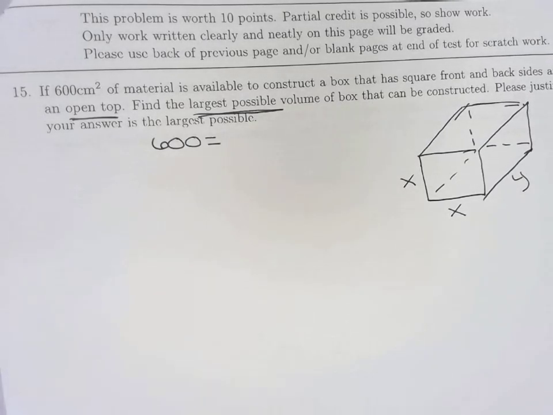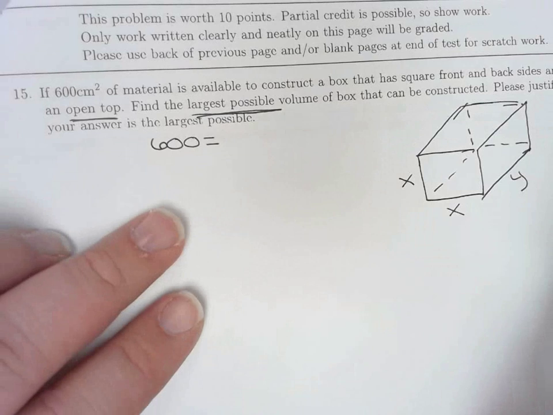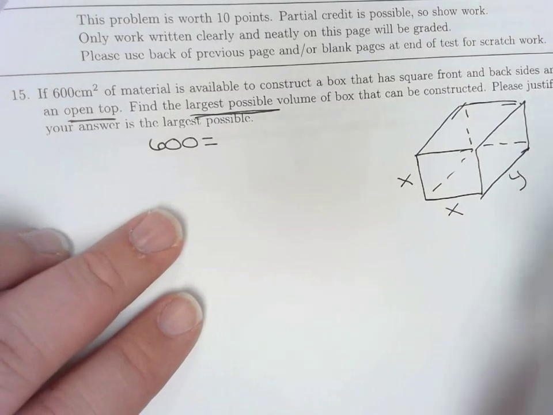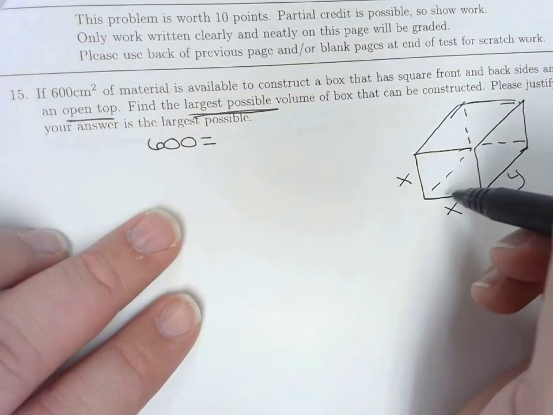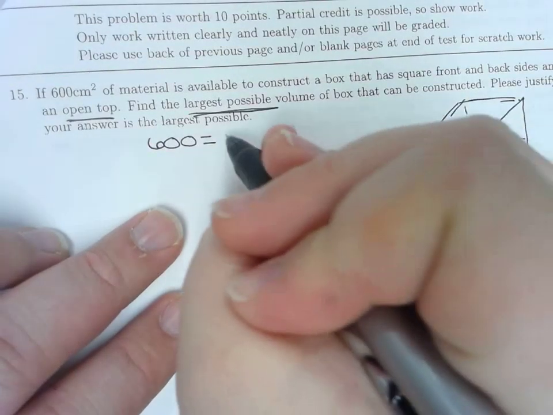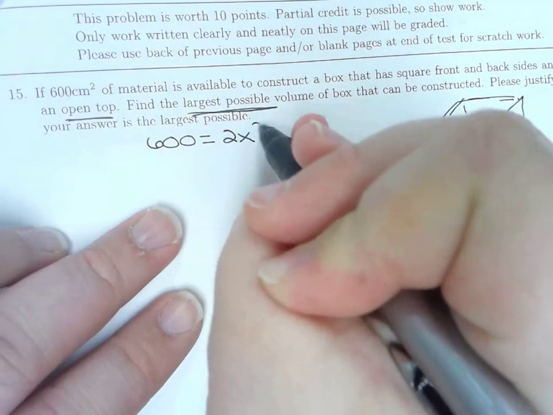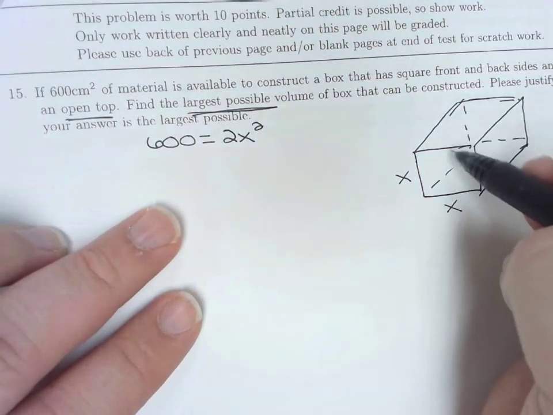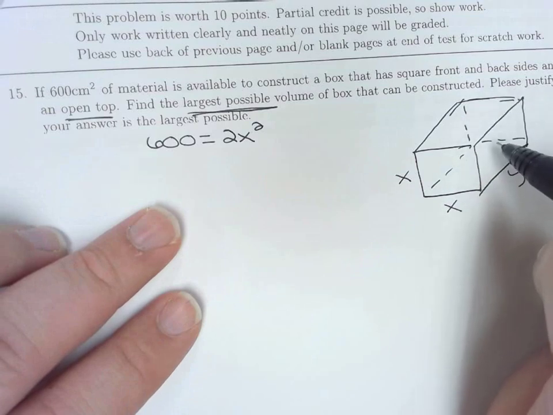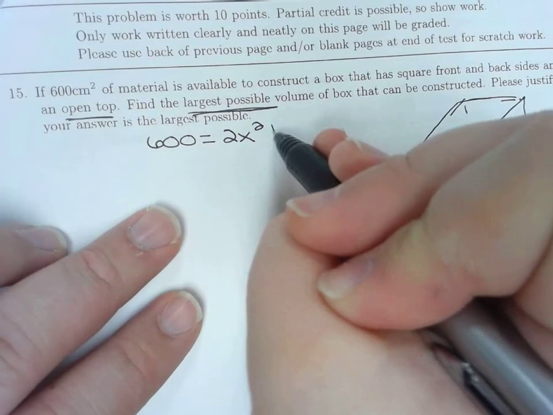Surface area is the area of all the sides. So the formula for that: x squared is the front and the back, so that's going to be 2x squared. It's an open top, so 3xy.